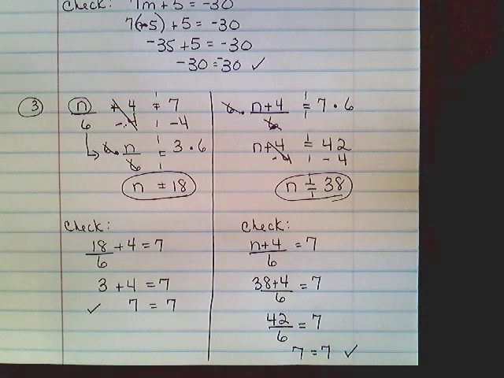So these are the 4 types of problems that you are going to have while solving two steps. Next step that we're going to be working on is using the distributive property and then combining like terms to solve equations.